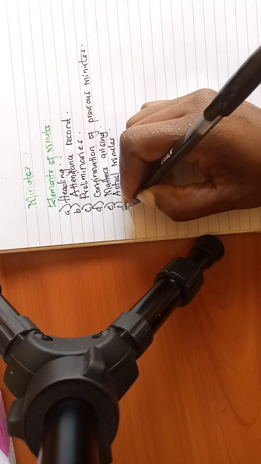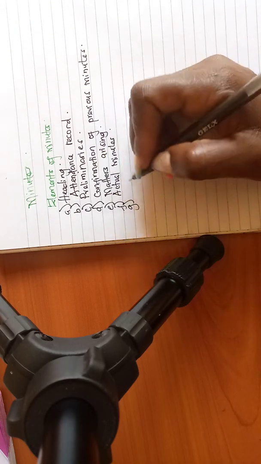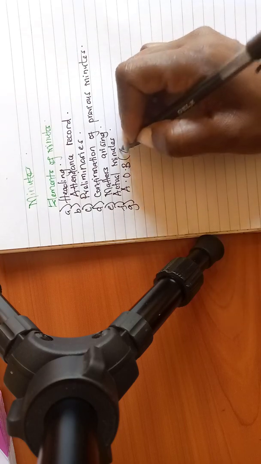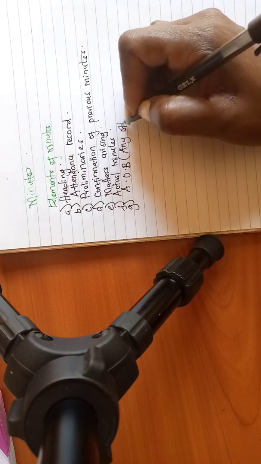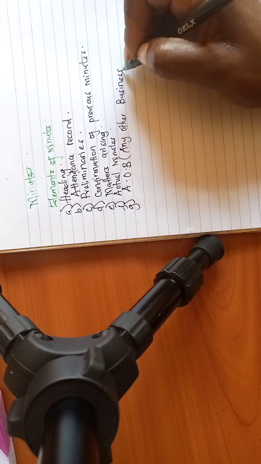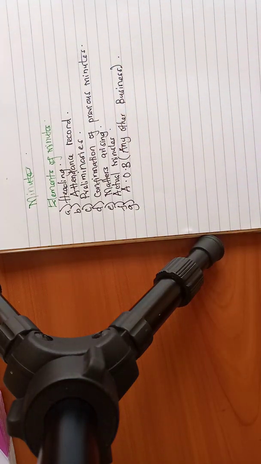And then the next element is the AOB, or any other business. After discussing the issues on the agenda in the actual minutes, they can then discuss any other pressing issues that are not part of the agenda but need to be discussed.